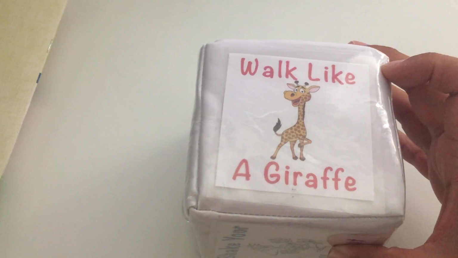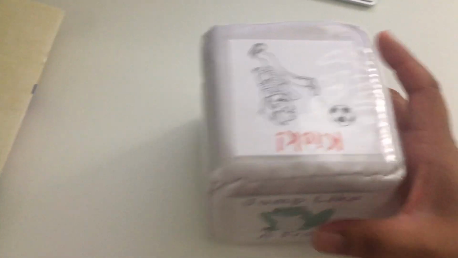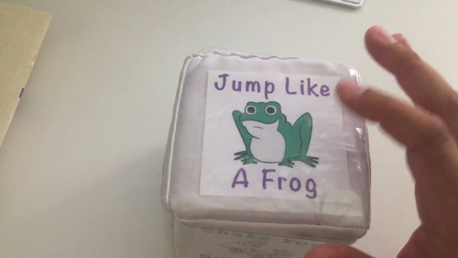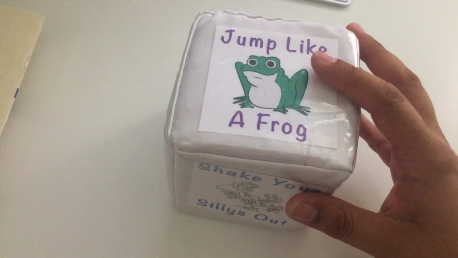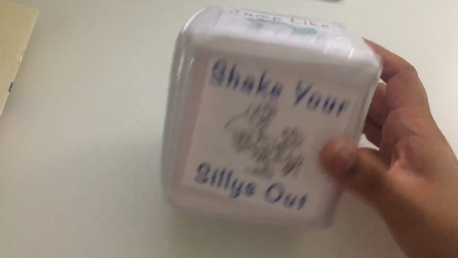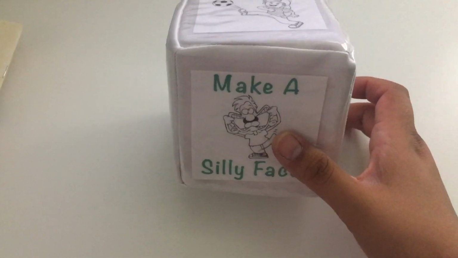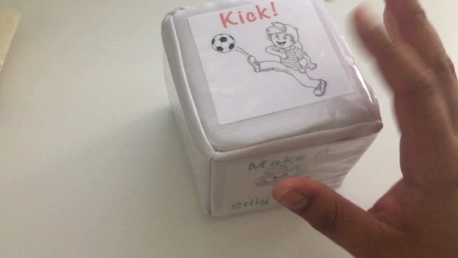Walk like a giraffe, which when they do that, they walk on their tippy toes and put their arms really high up in the air. And I think that's all of them. And so this will be a really fun game to just get them moving. And I tried to do a different sort of movement per area. So there's only one jumping one, only one punching one, and only one about making a silly face. So we're not going to make different faces, it's just the one. So that's what I was trying to do.